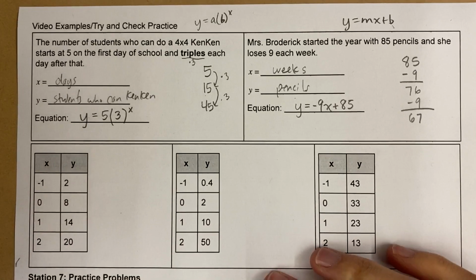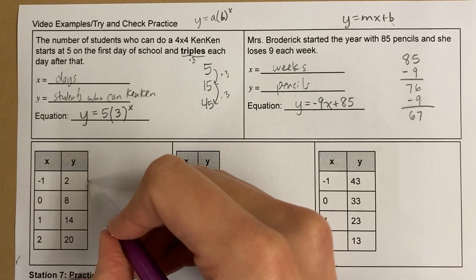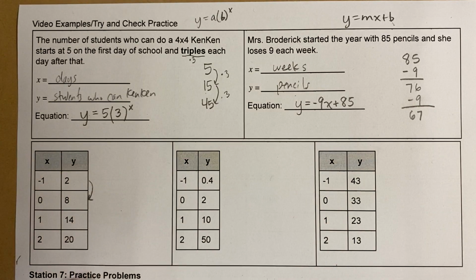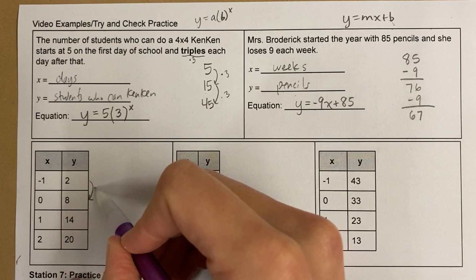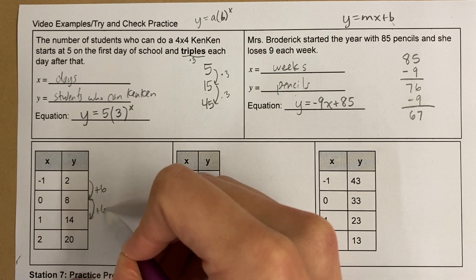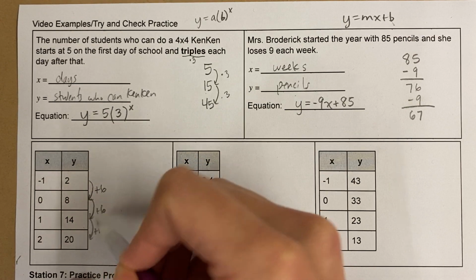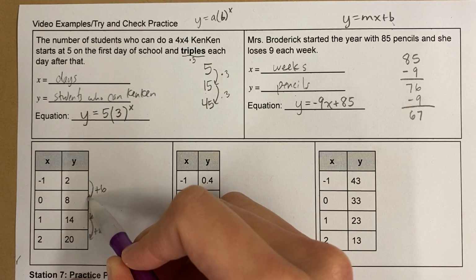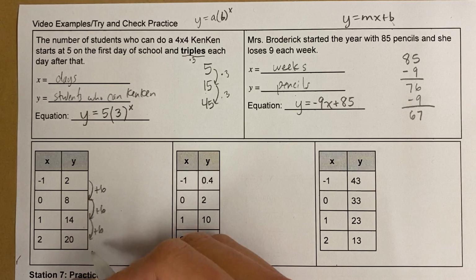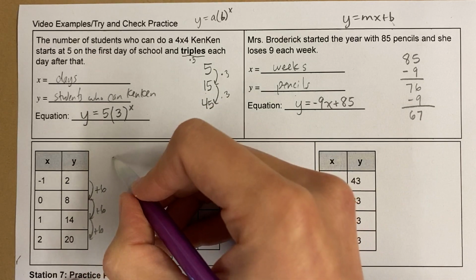Okay, here we go. Let's take a look at these tables. What's happening here? What I always do is I check for adding first, right? So this is plus 6. Is this also plus 6? Oh yeah, so plus 6 works. Now let's say this is plus 6, but this isn't plus 6. Then I would have realized, well, I must not be adding. But here, my pattern is that I'm adding 6.